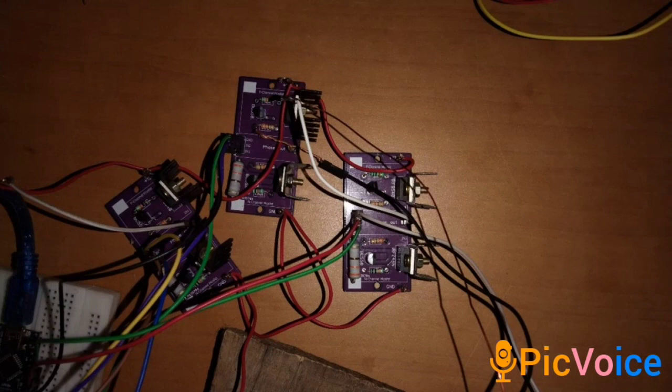Here I have made the PCBs with different types of components, such as different types of MOSFETs, transistors, resistors of different values, and with a heat sink and some input ports and output ports.